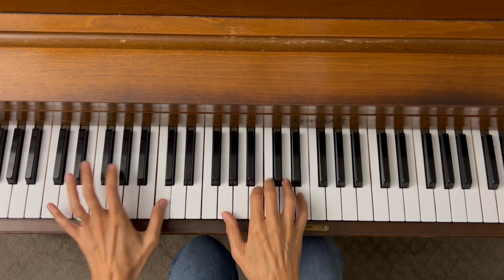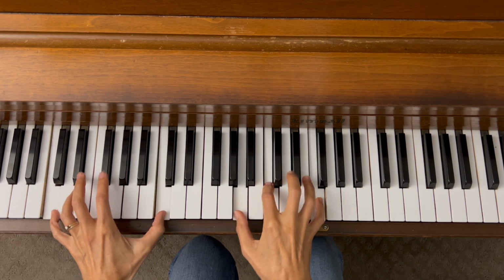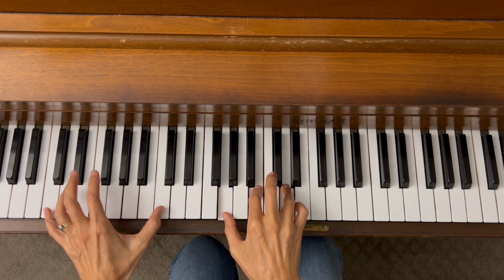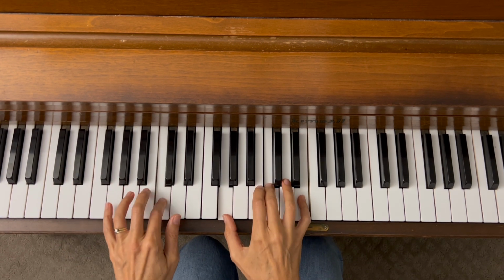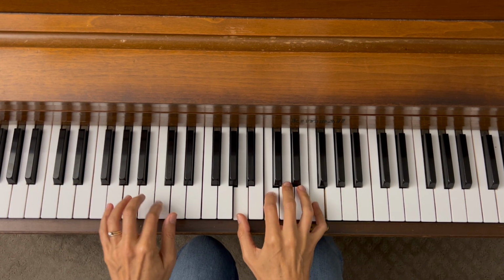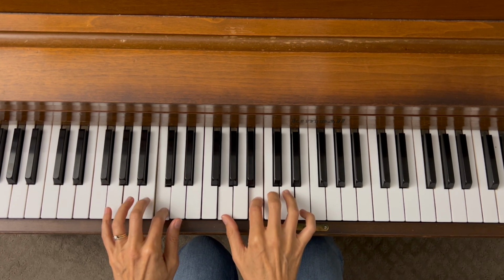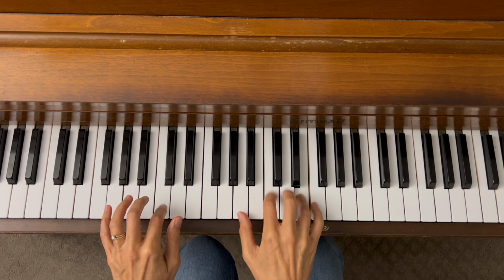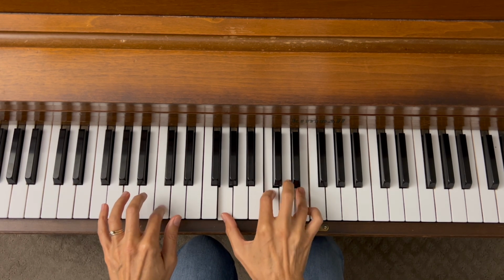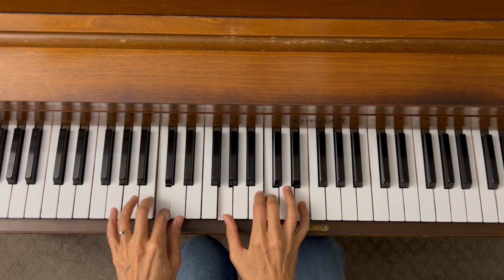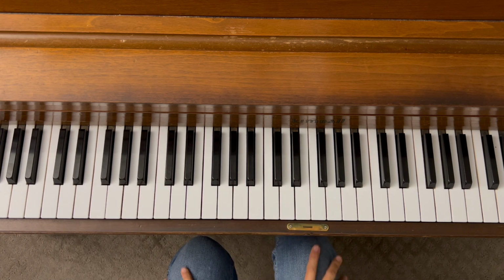Hear that bass note? And end on C. So I gave you a couple of really cool right hand patterns in there too, and we'll break those down in another video.